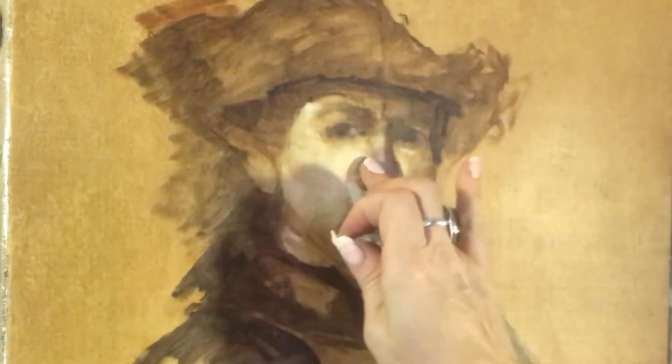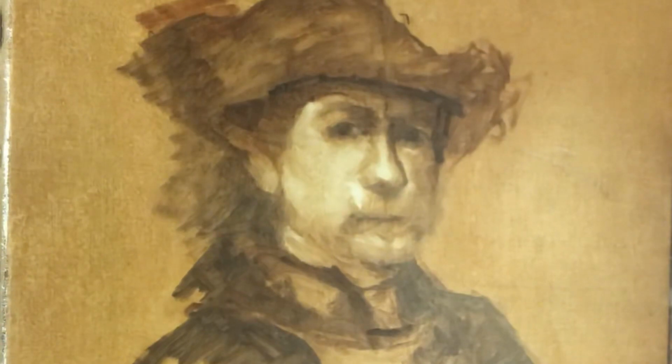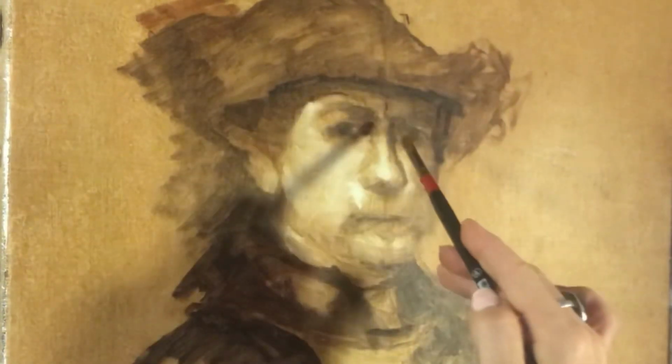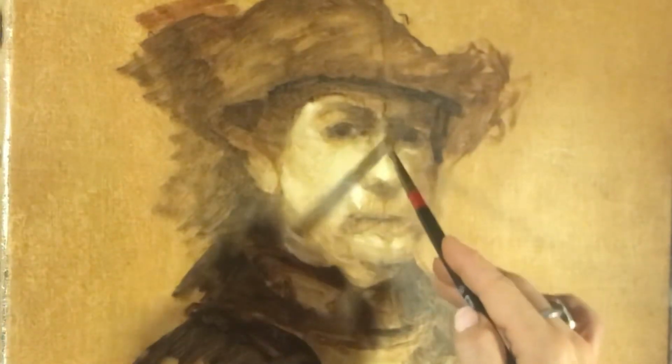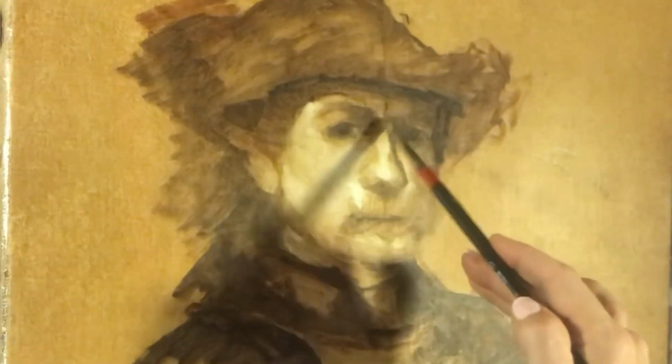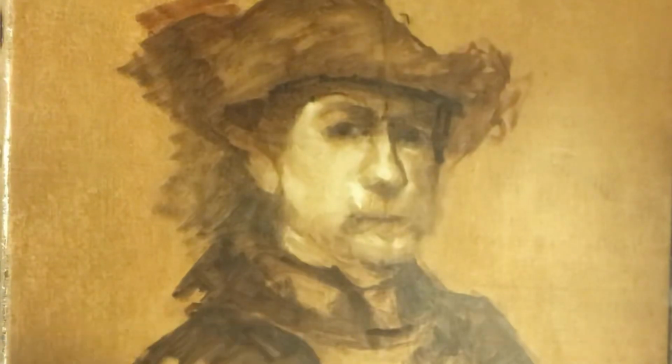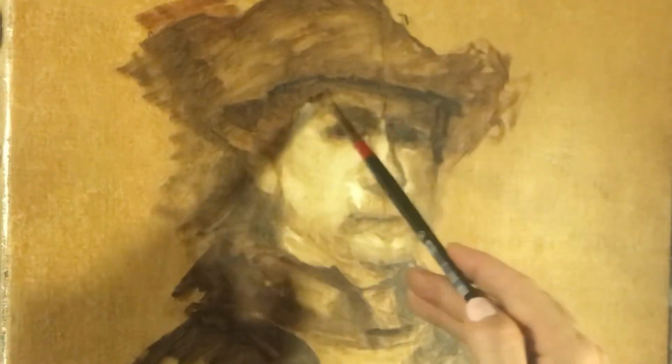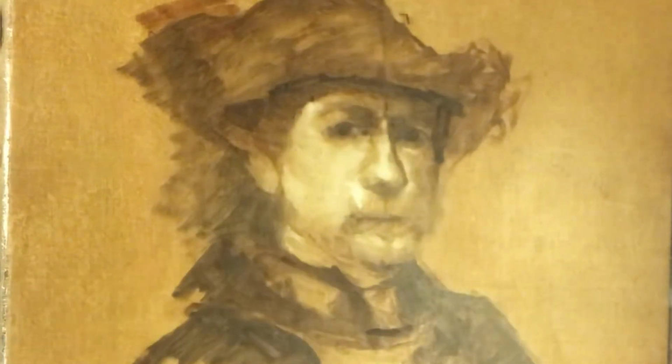Of course, we'll get all that more with paint when we get to that part, but for now, that's a great way to clean that up there. If you get too much paint on your brush, you have to wipe it off as you're lifting paint off of the canvas.